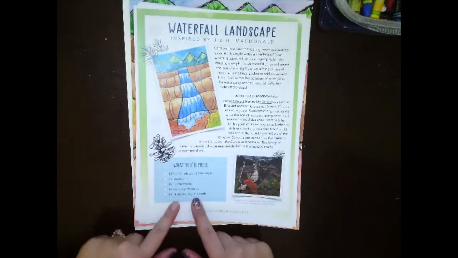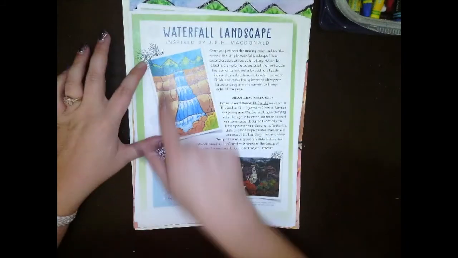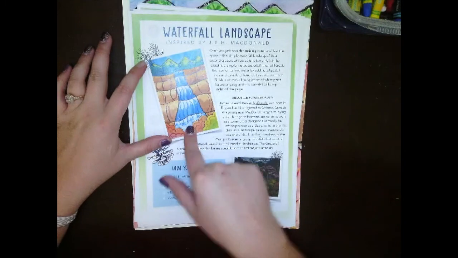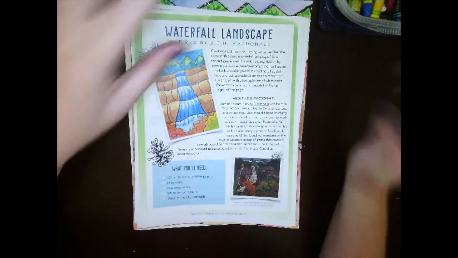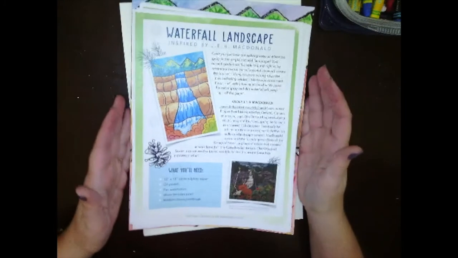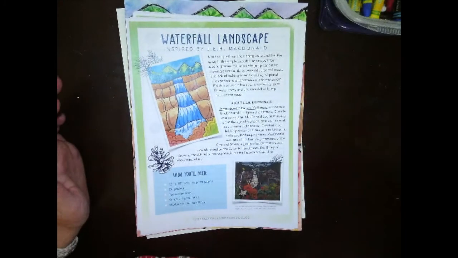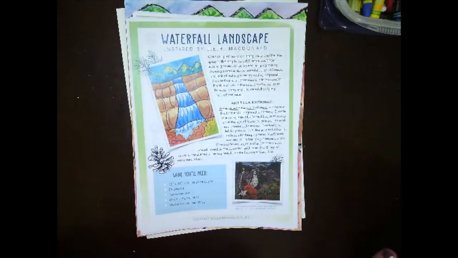All right, we're going to talk about what supplies you're going to need because we will be making a waterfall landscape that's going to use a couple different things. Now remember, you can easily do this project with crayons. You can easily do the project with markers.